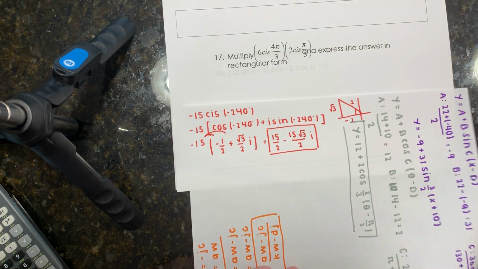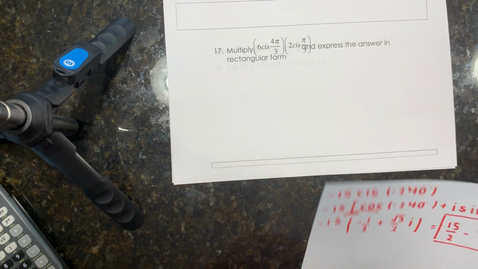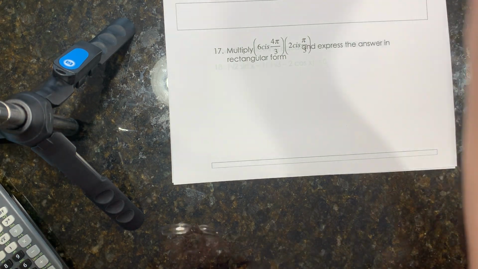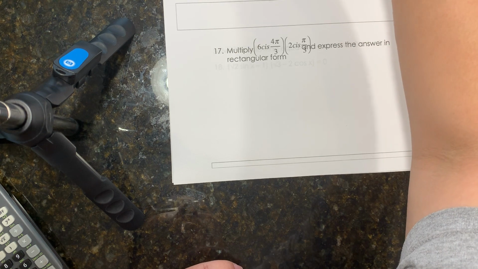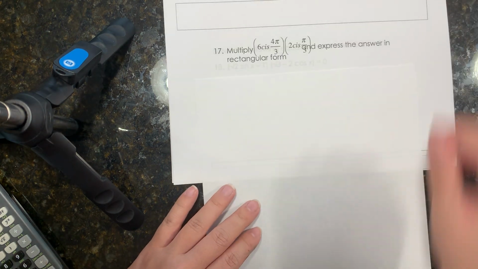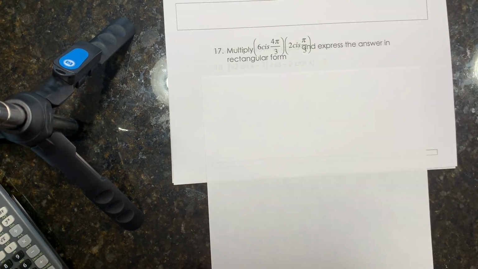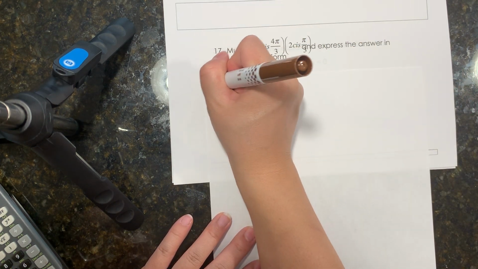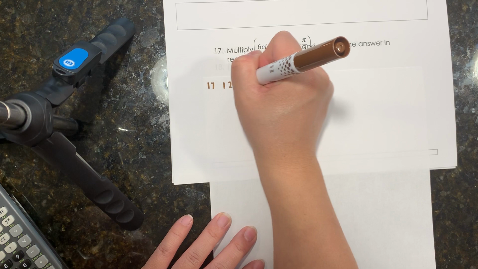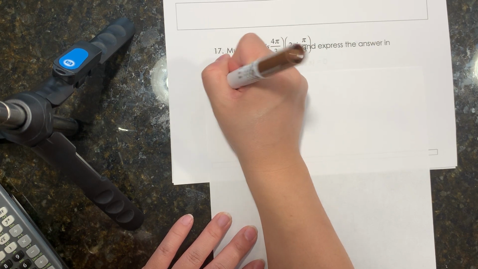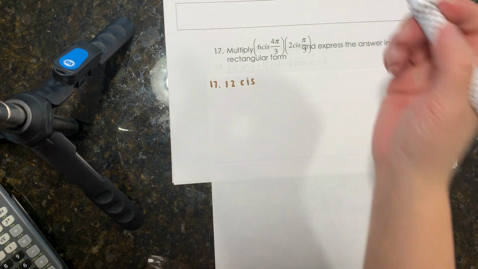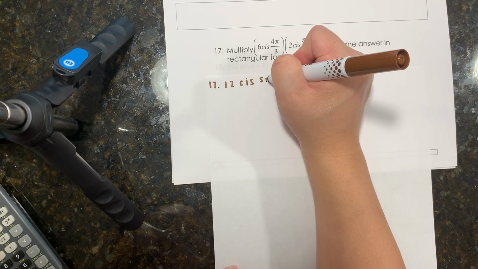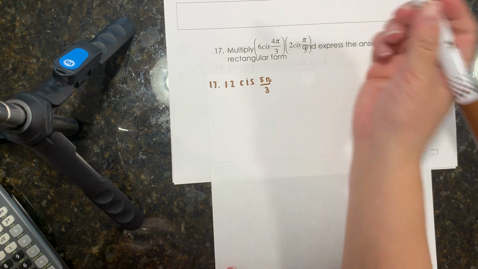Now moving on to number 17. For number 17, we have to do the same thing, but this one's going to be in radians instead of in degrees. So it works the same way. You're going to do 6 times 2, which is the outside two numbers, and that would give you 12. And then you're going to add the two radians. So 4 pi over 3 plus pi over 3 would be 5 pi over 3.